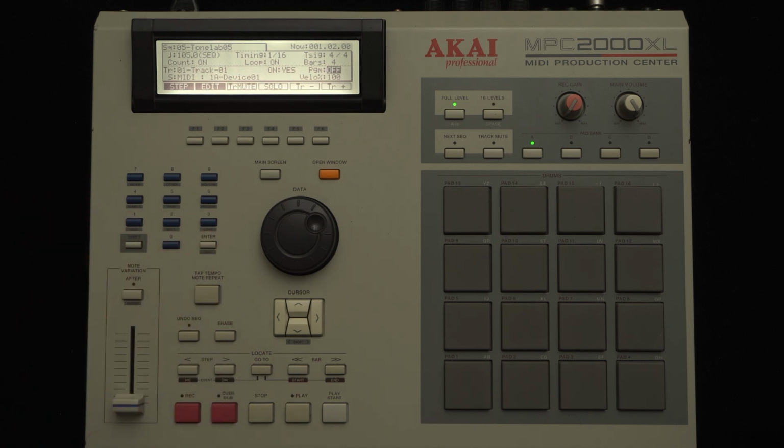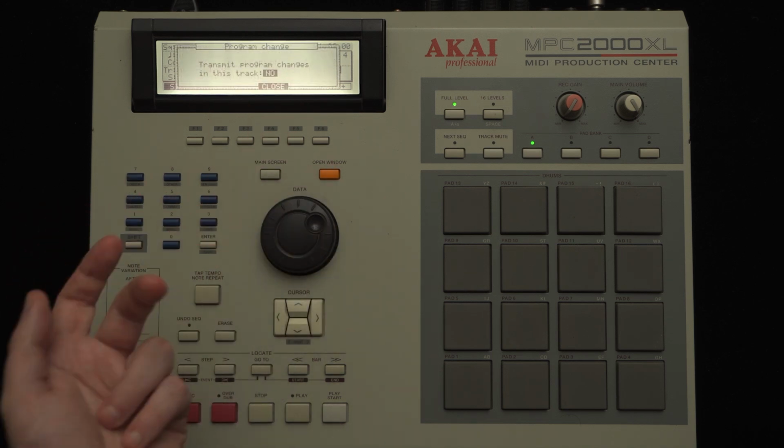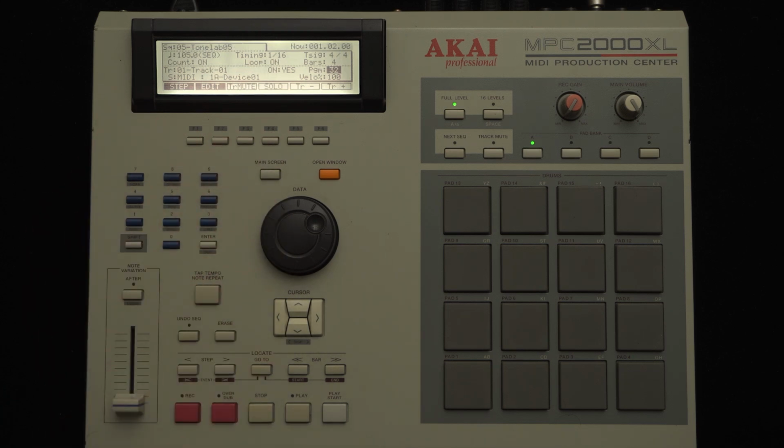But if you wanted to remember the actual program, you'd want that to stay there, but then you'd want this turned off because otherwise every time you start the sequence, it'll re-trigger the patch. So if you make any changes to your patch, it'll keep recalling the patch at the start of the sequence.